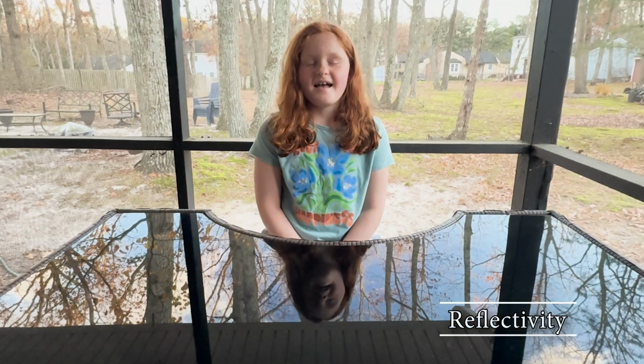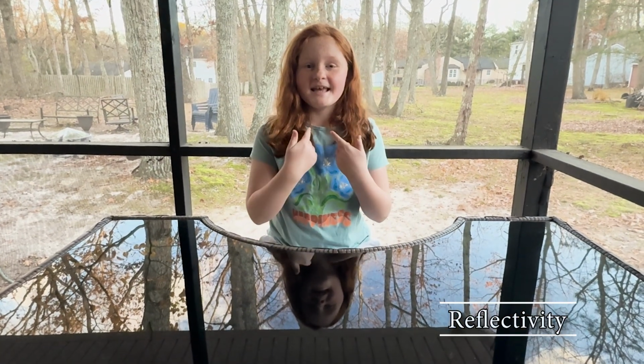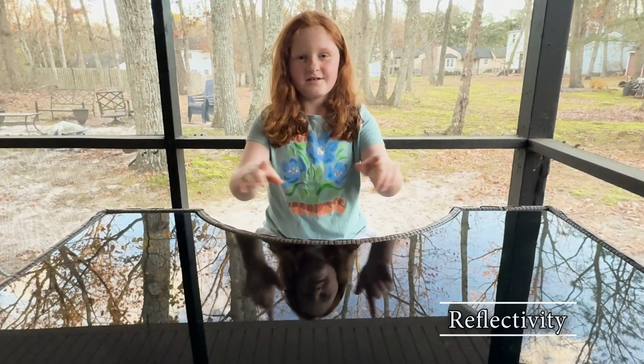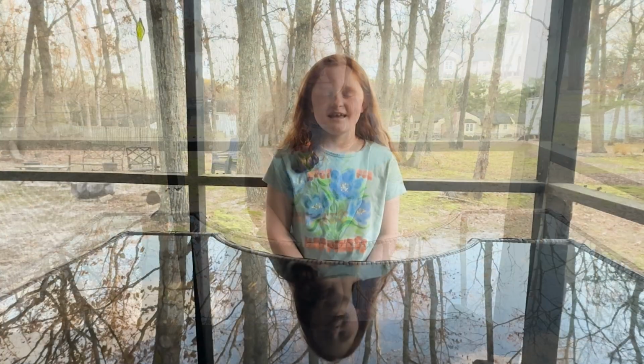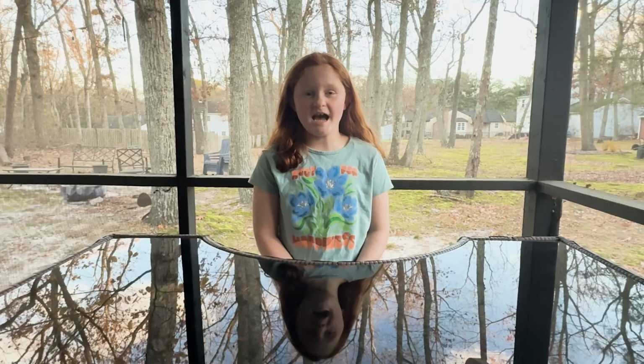The main property of this counter is reflectivity. Reflectivity is the ability to reflect light. As you can see, me and the trees behind me are reflected on this counter. Another property of this counter is hardness.